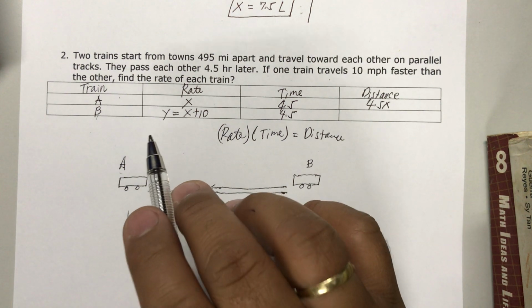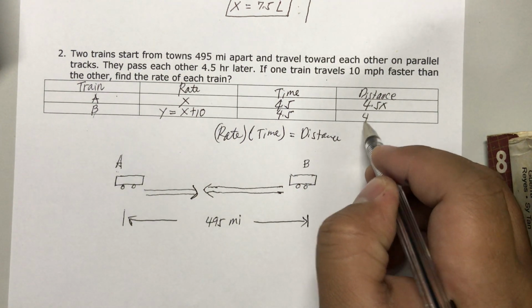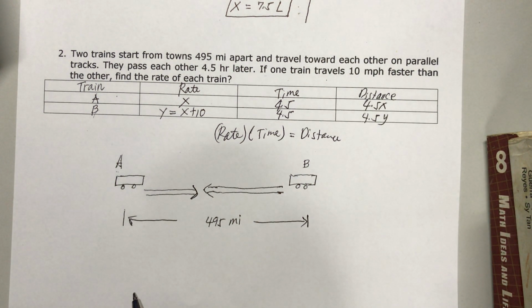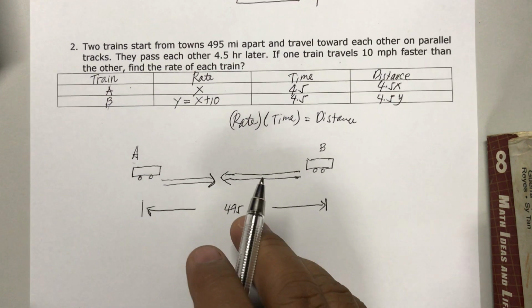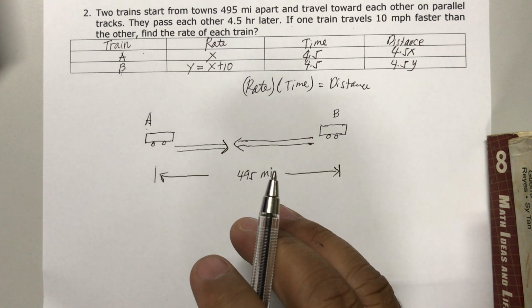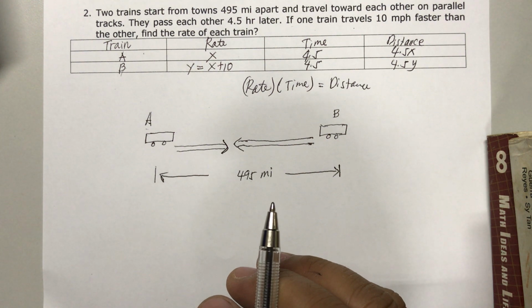While for train B, the distance covered would be 4.5y. Or 4.5 times the quantity of x plus 10. Pero again, to be consistent with the other word problems that have been solved, we will make use of two variables.